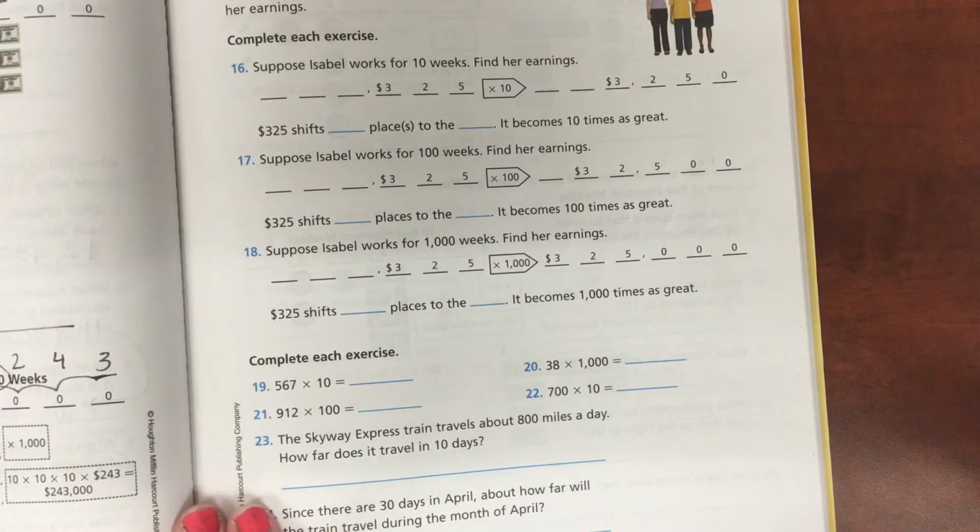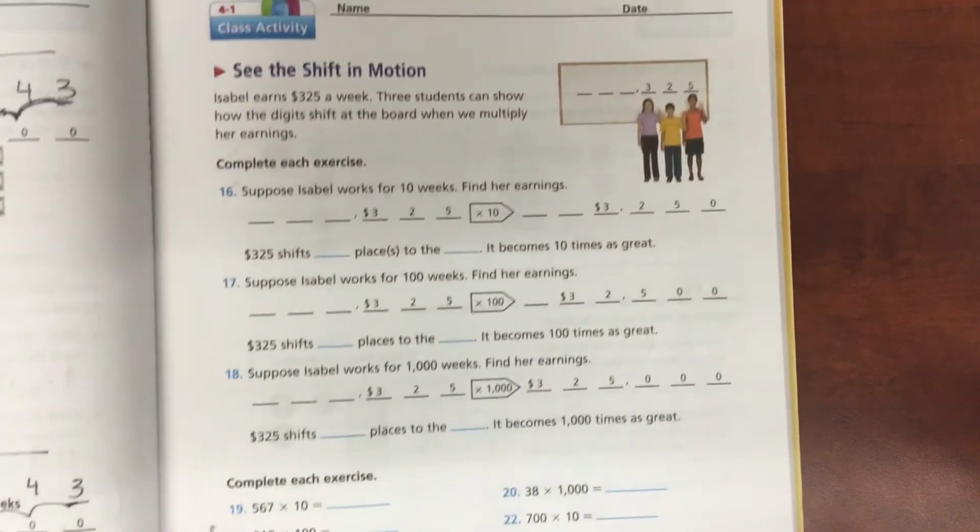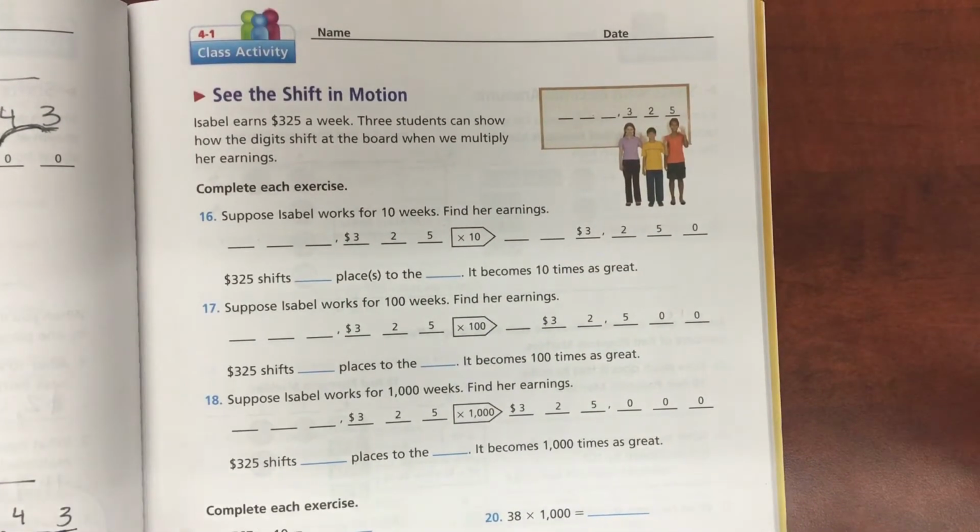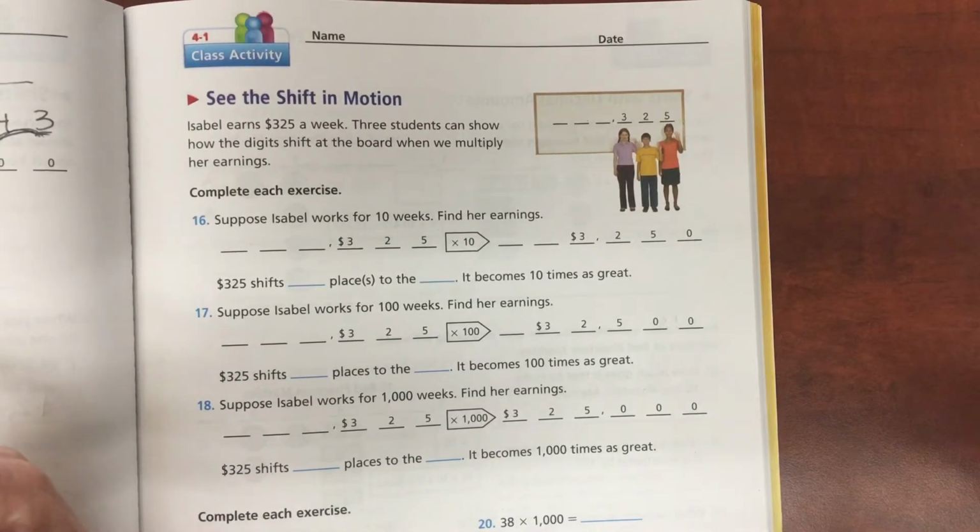Let's take a look at this next page. We're going to see the shift in motion. Please make sure you're following along with me and not on something that you're not supposed to be on. Question, Jaslyn?